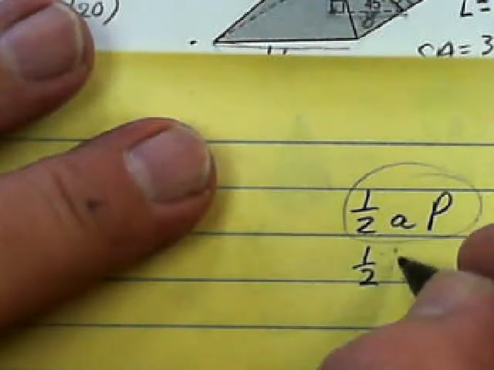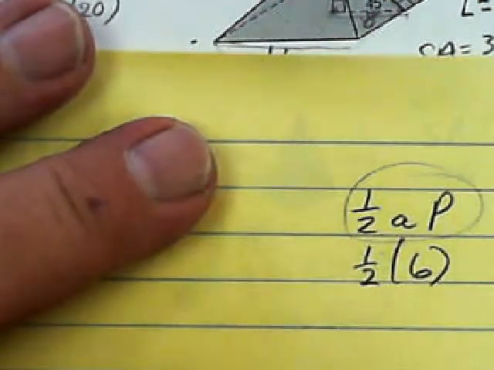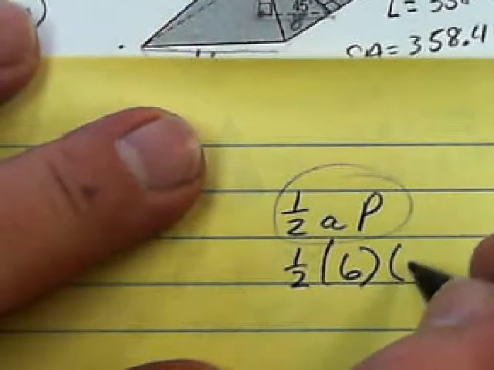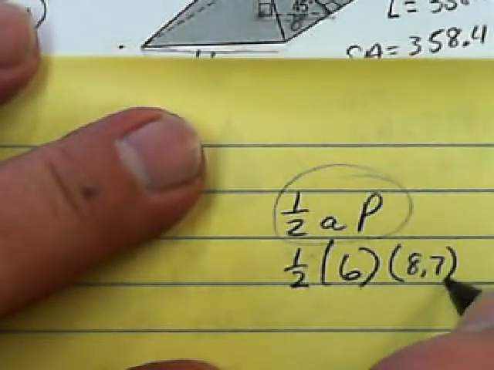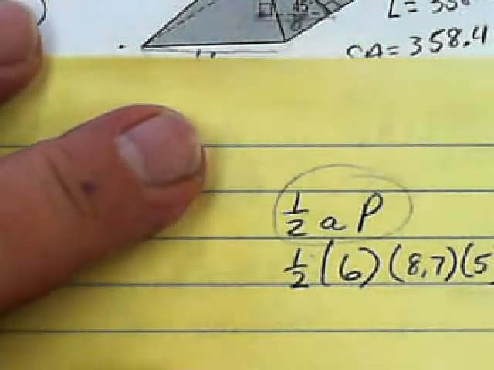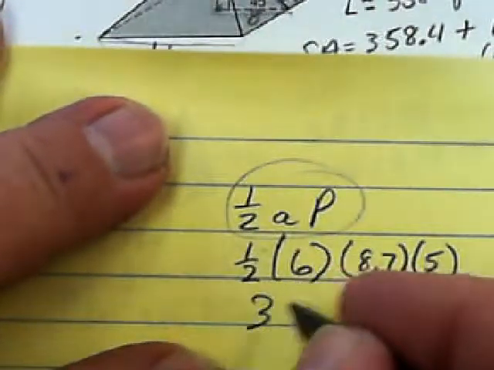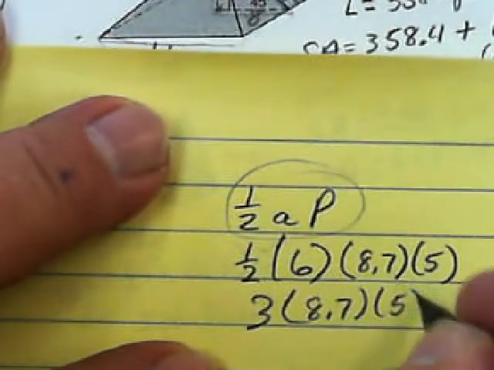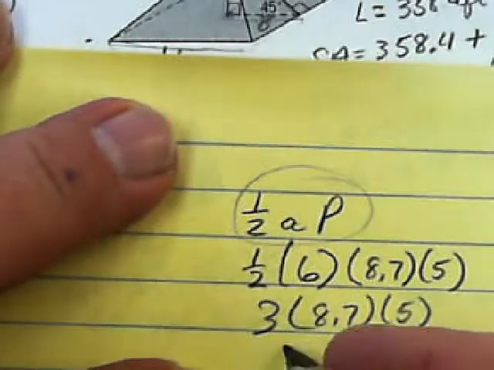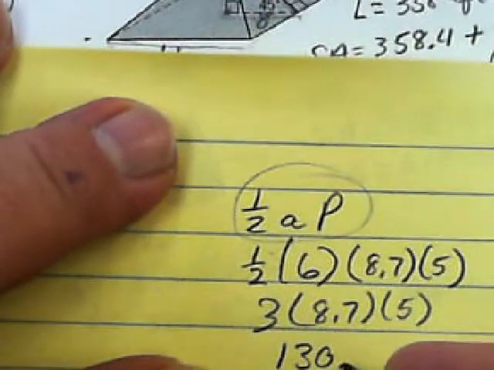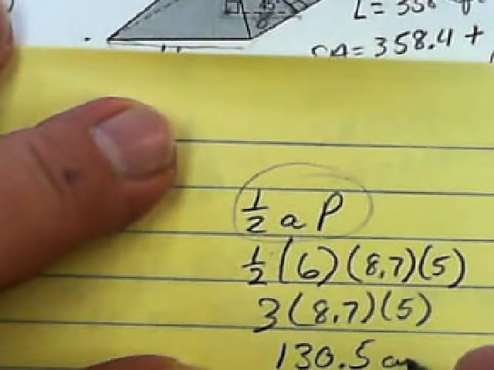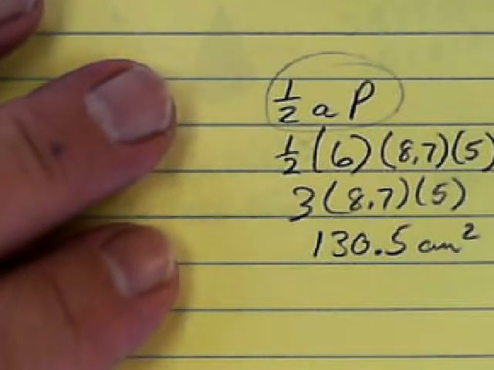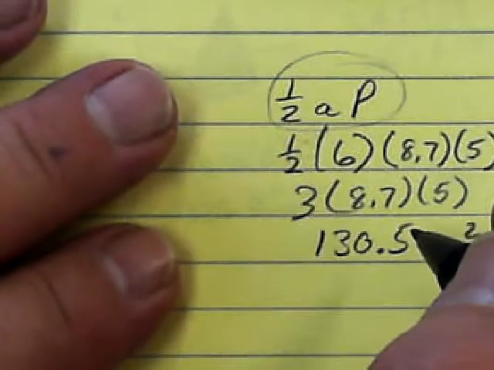The apothem was given to you as 6, wasn't it? Yeah. And you found the perimeter to be 8.7 times the 5 sides. So I'd have 1/2 times 6 times 43.5, which gives you 130.5 centimeters squared. So that's the area of the base, right?